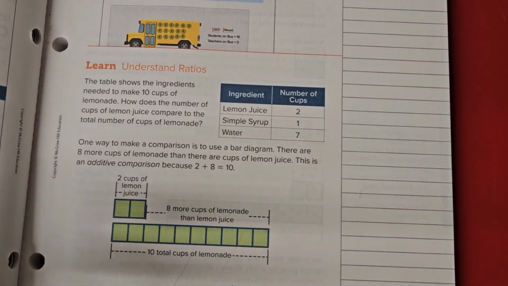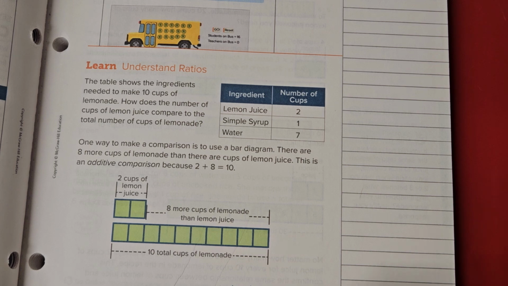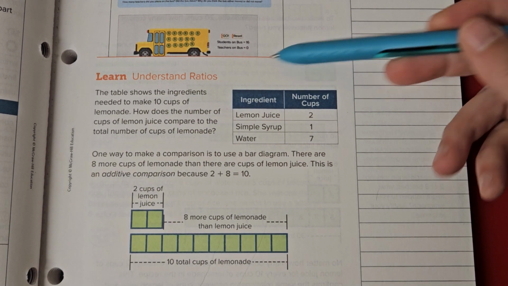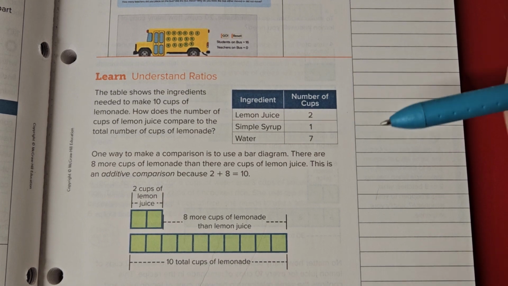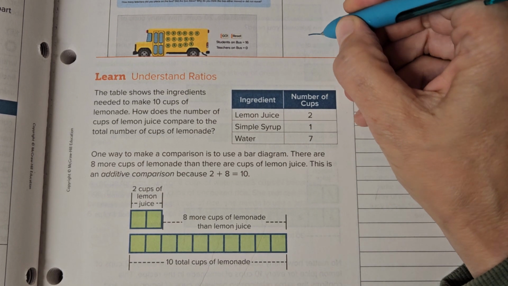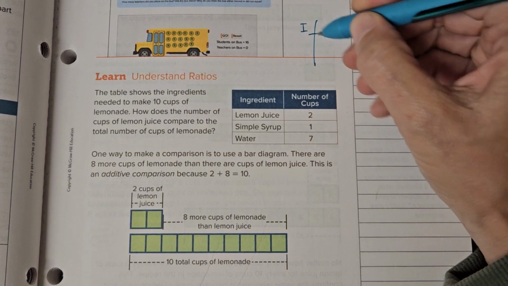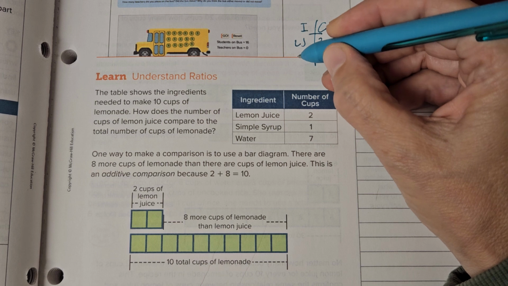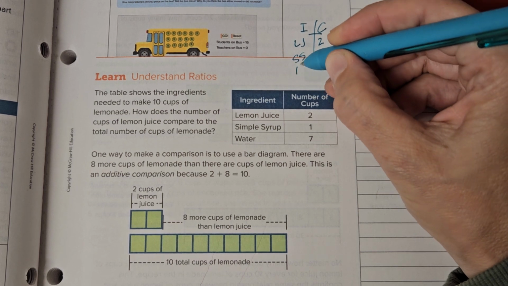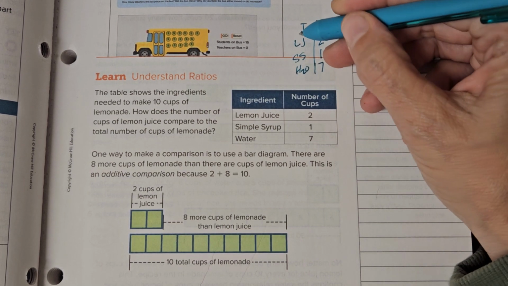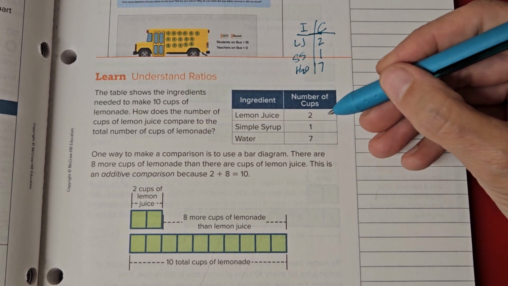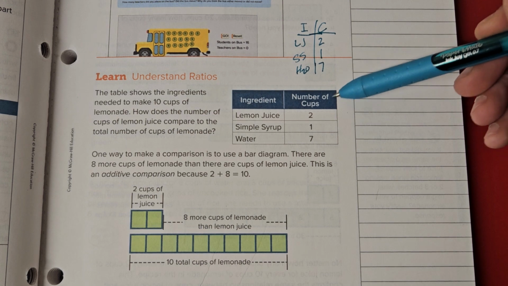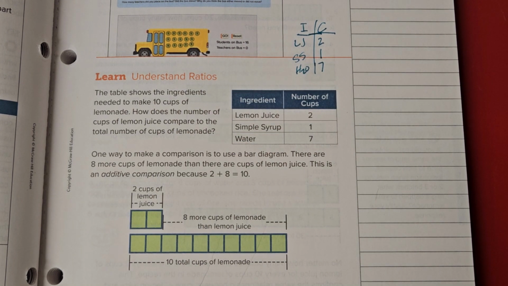So understanding ratios are really just a comparison between two or more things, and there's a couple ways we can write them. This is a table. Sometimes we'd call it a T-chart. So a T-chart would be written kind of like this, and we'd have the ingredient over here and the number of cups over here. And so we'd have lemon juice 2, simple syrup 1, and water 7. And T-chart because it's a T. This is a table, T-chart. We use them interchangeably. Really, I think the only difference is a table just has a box around the outside.